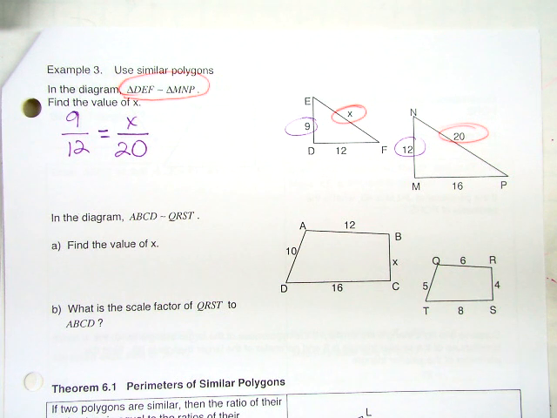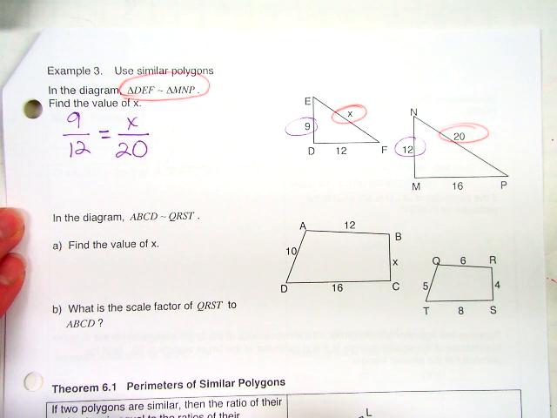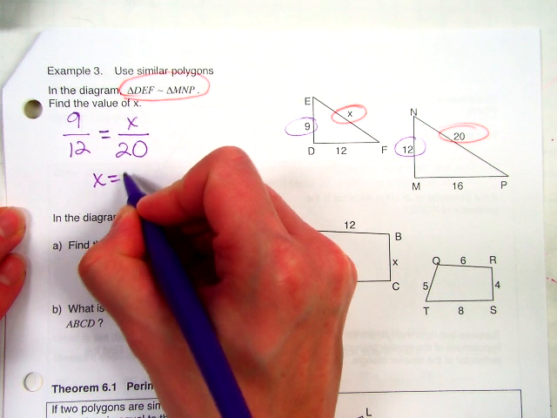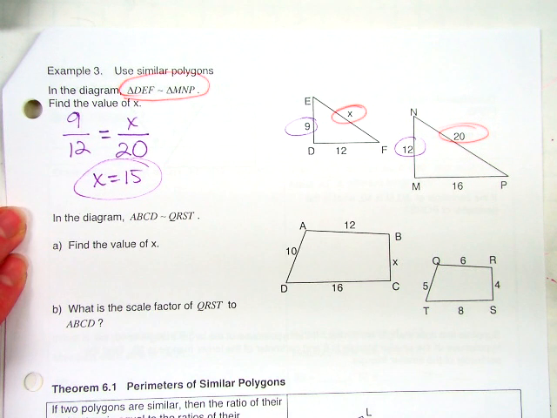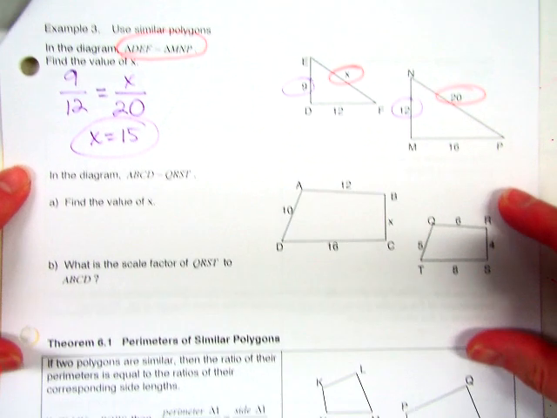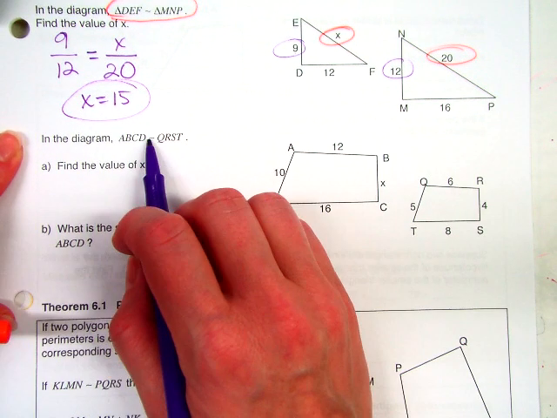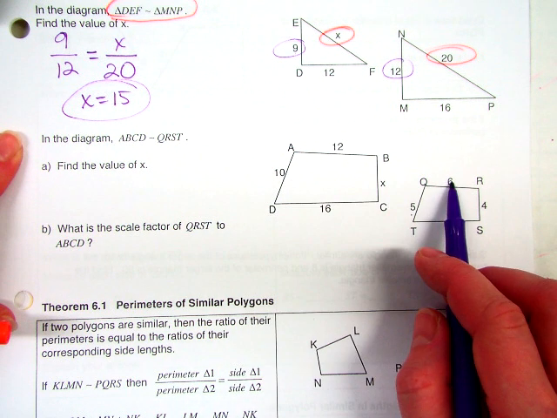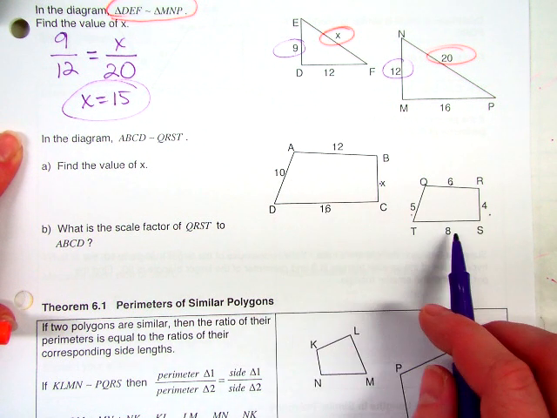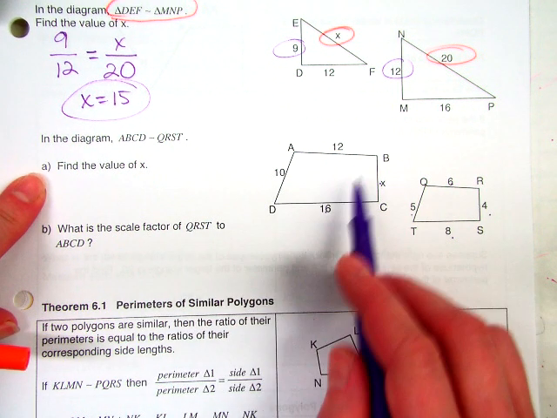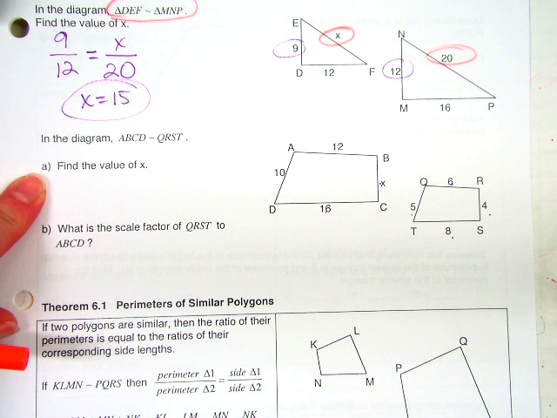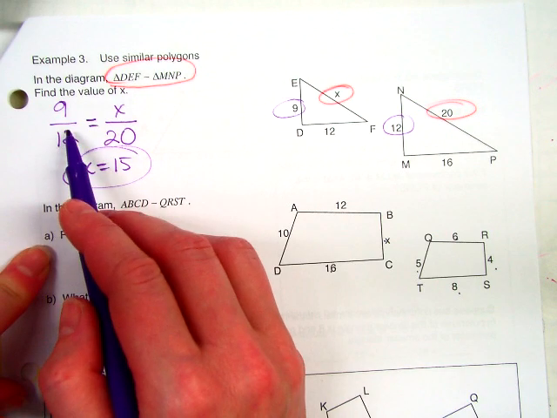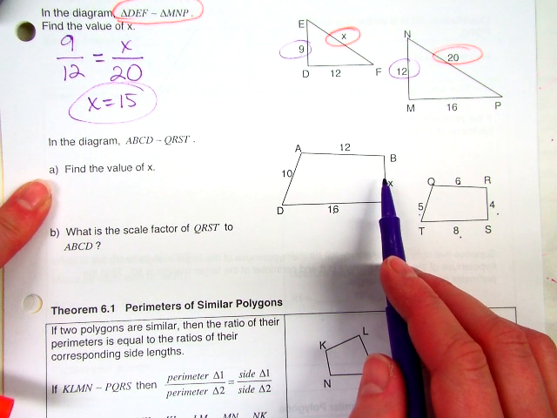Now what you have to do is cross multiply and solve for x. Why don't you guys do that using your calculators? If you did it correctly, x is equal to 15. In the next example, the same idea is given, that ABCD is similar to QRST. 10 goes with 5, 12 corresponds to 6, x corresponds to 4, 16 corresponds to 8. You can use any of the given sides to write your scale factor, like I did over here, and then you can find x. Why don't you pause the video and try it?